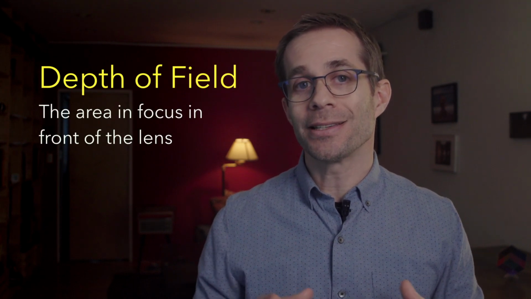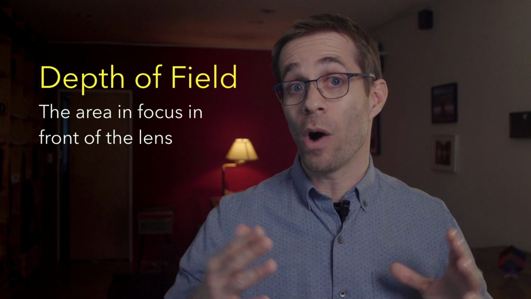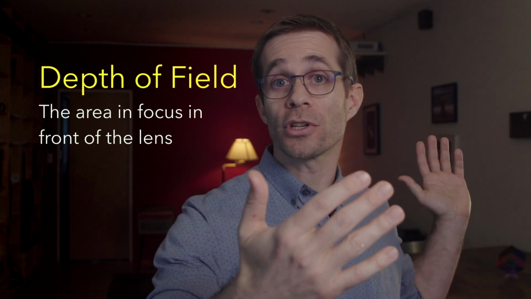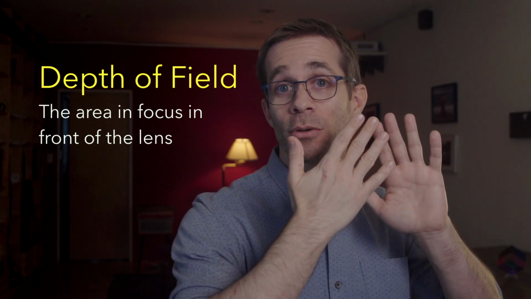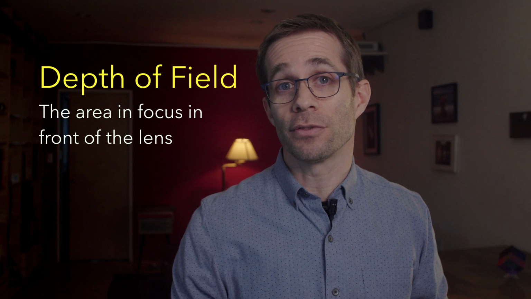Depth of field describes the size of the area that is in focus. It can be wide, so a lot is in focus, or it can be narrow, so very little is in focus. The size of that field is controlled by the aperture.